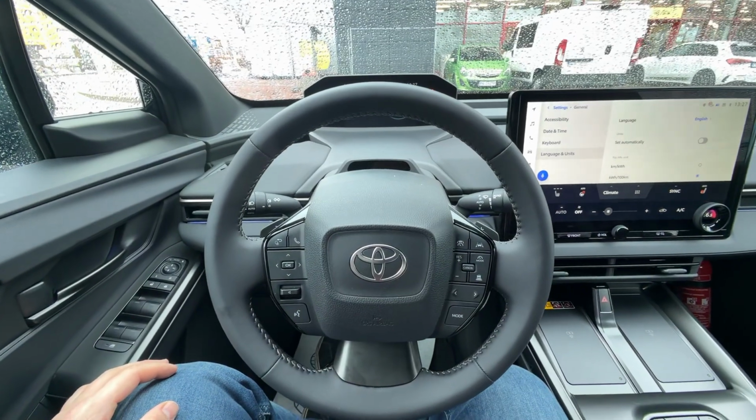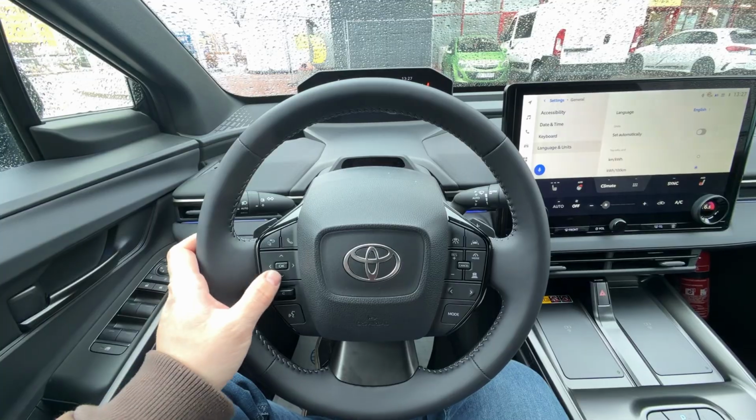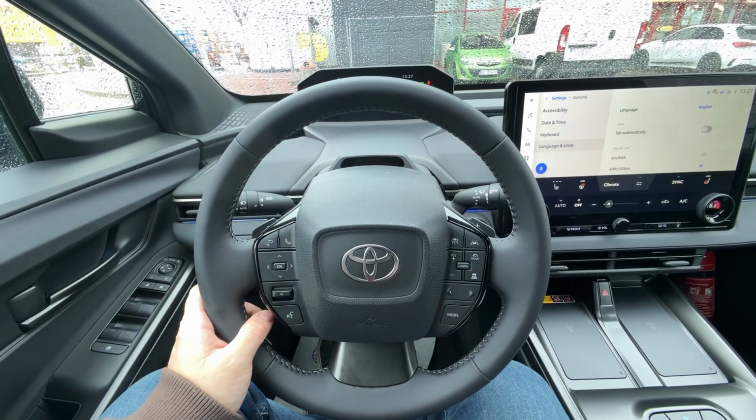Hello, in front of me I've got Toyota BZ4X. In this video I'll show you how to navigate through the instrument cluster display.